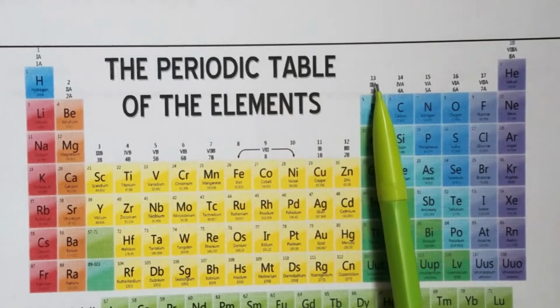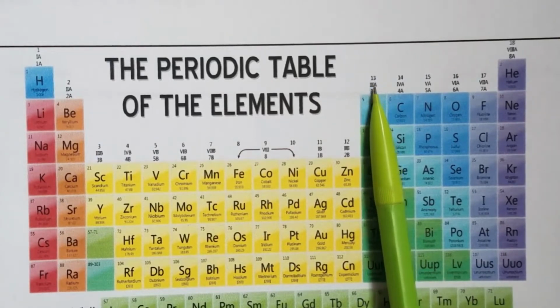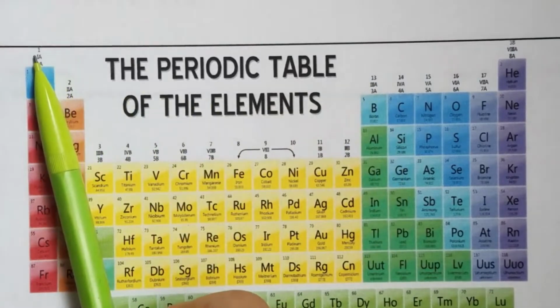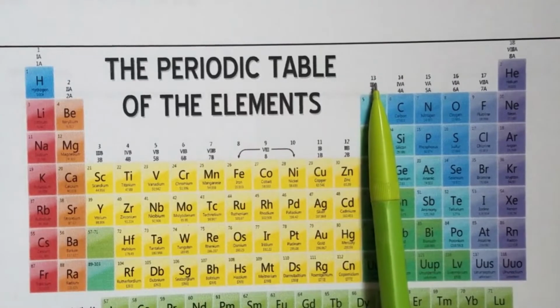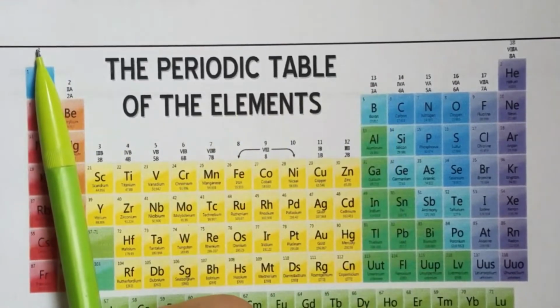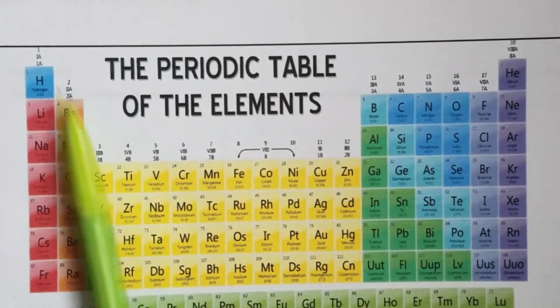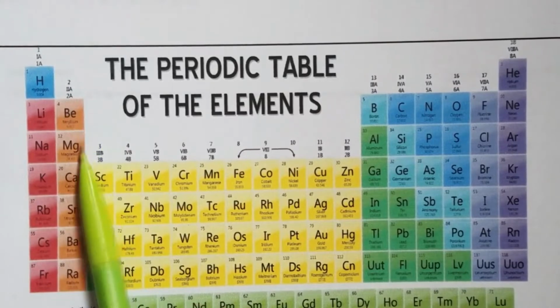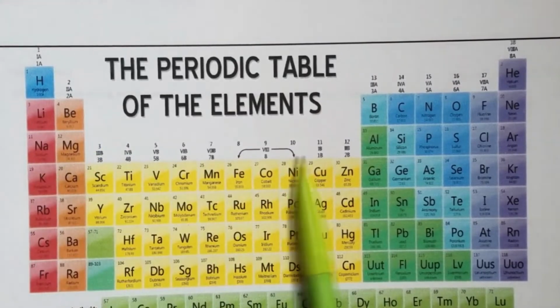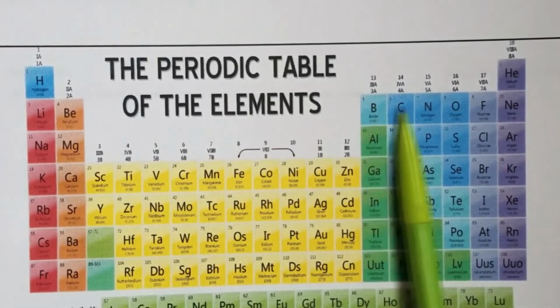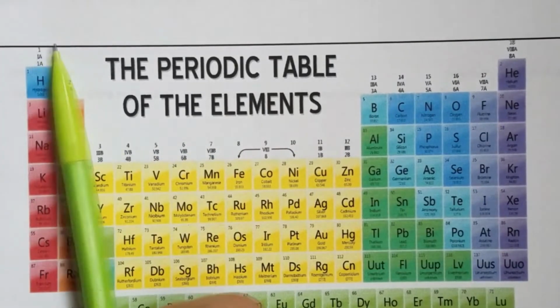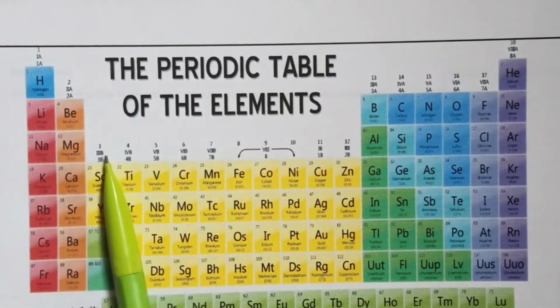Be careful, 3A is not 3 anymore if you use just the numbers 1, 2, 3, 4, 5, 6. It's 13. Why? Because that number on top is continuous from the main group, also crossing the transition groups and then the main group again.